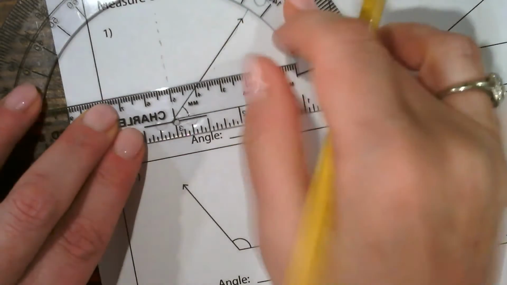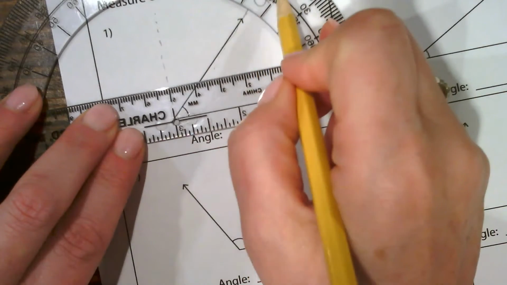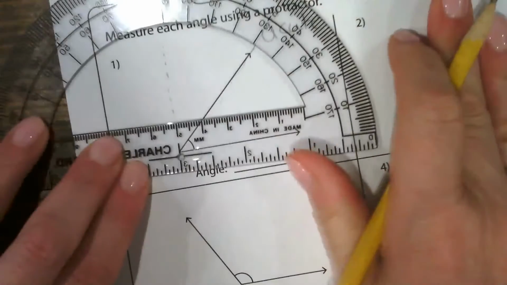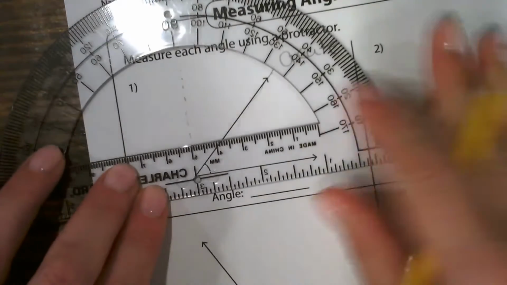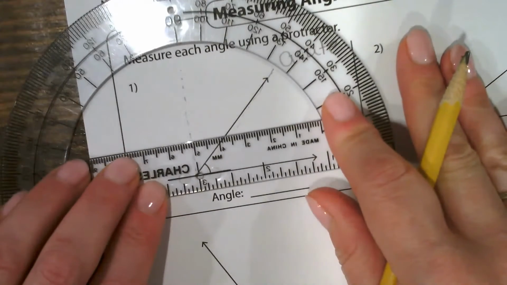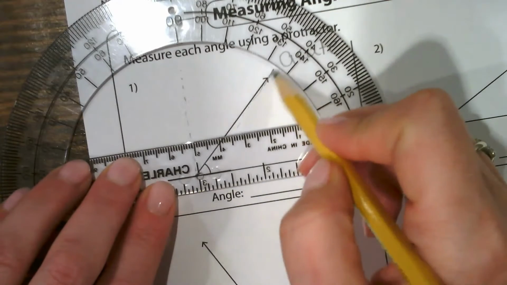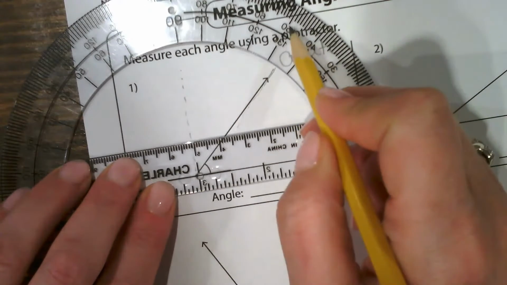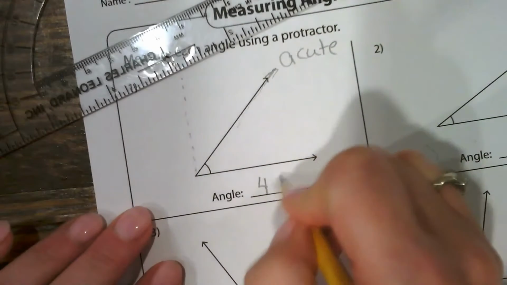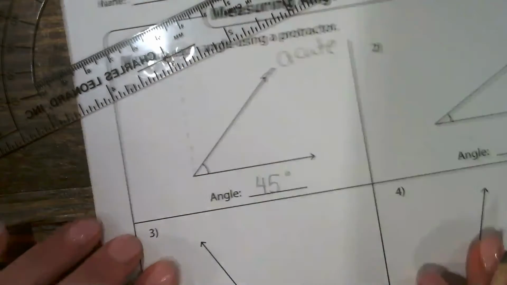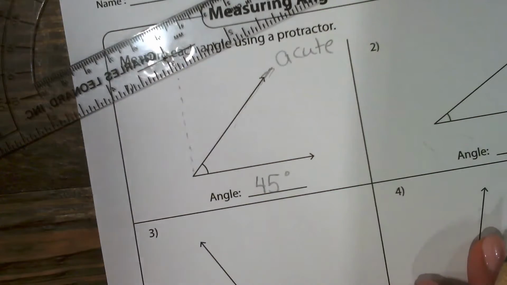And I look at what it is. And it looks like it's in between the, let me move this down. You can't see it. That would help, wouldn't it? Let me get it lined back up. It's right in between the 40 and the 50. So I'm going to go with 45 degrees. So this angle is 45 degrees. And we always put that little round thing there to make it degrees.